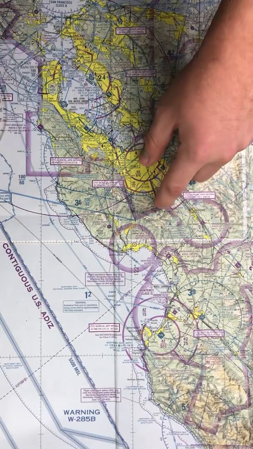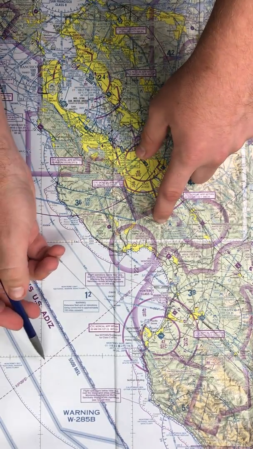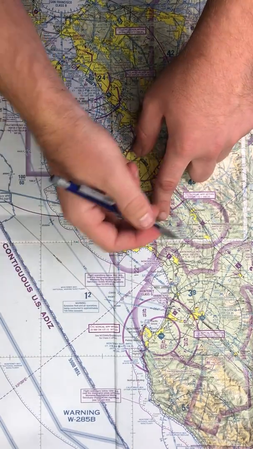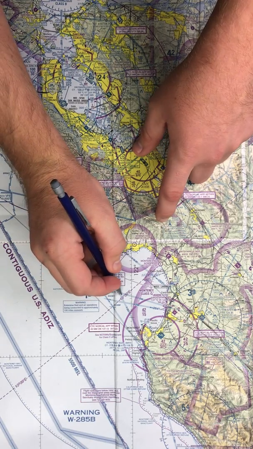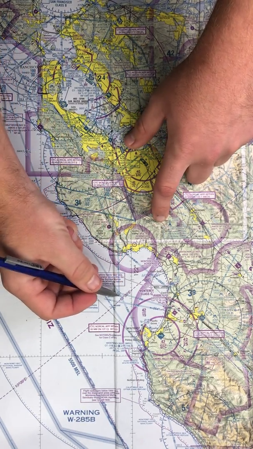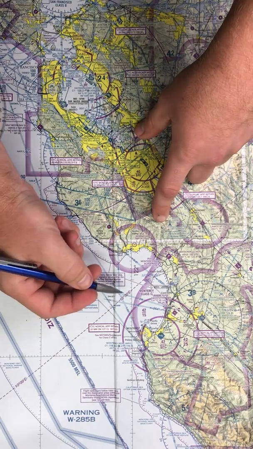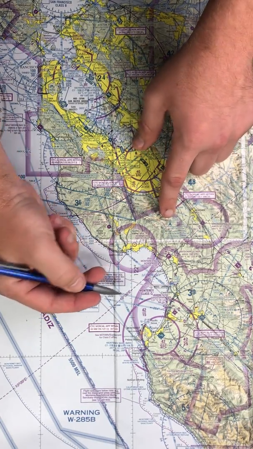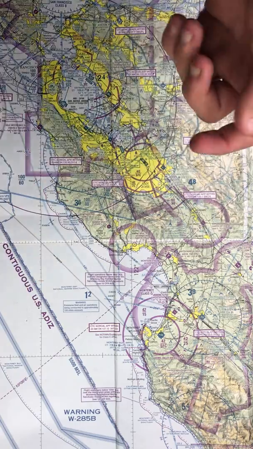And then to find magnetic course, you're going to take this dashed line right here. You're going to look for those lines. And right there, it shows a correction of 13 degrees. So we're going to take 13 degrees off of 160, which is going to give us 147. And 147 will be our magnetic course.